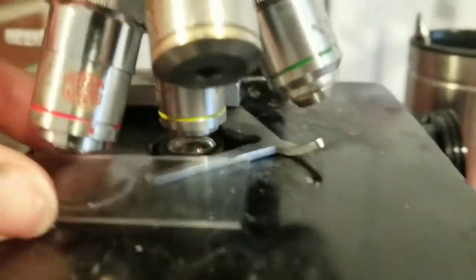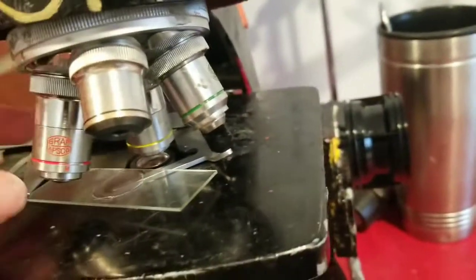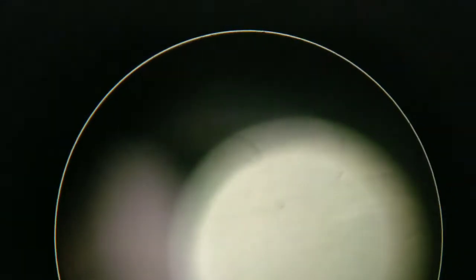Now I'm going to show you this under the microscope. As you can see, there are a bunch of little dots, and these little dots are the bacteria at 650x magnification.